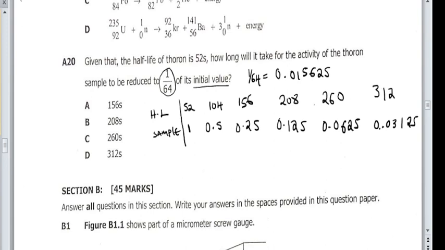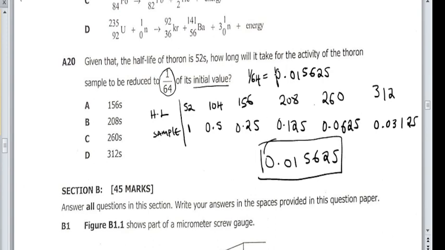Then this will reduce again. So we have 0.03125 divided by 2. So finally we have 0.015625. Now this that we have is what they want us to have.